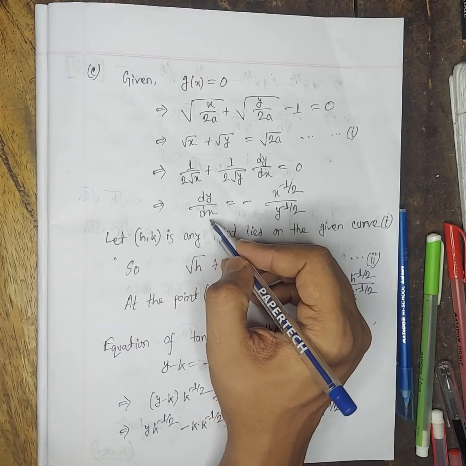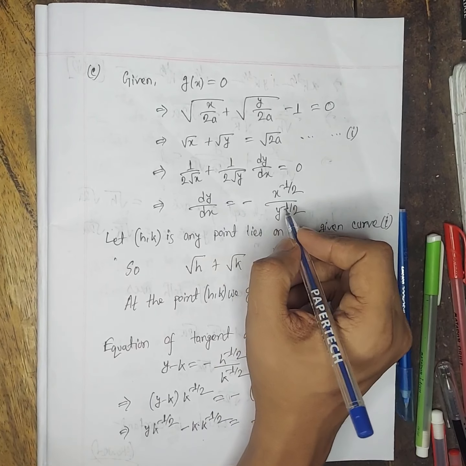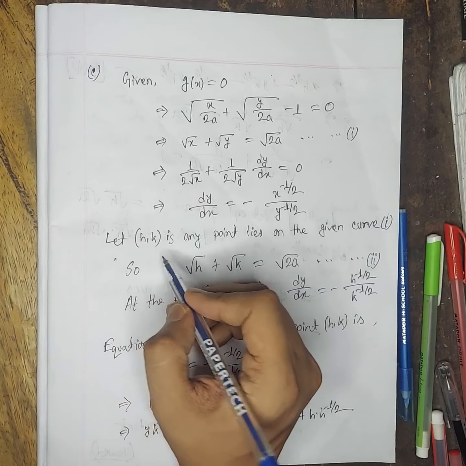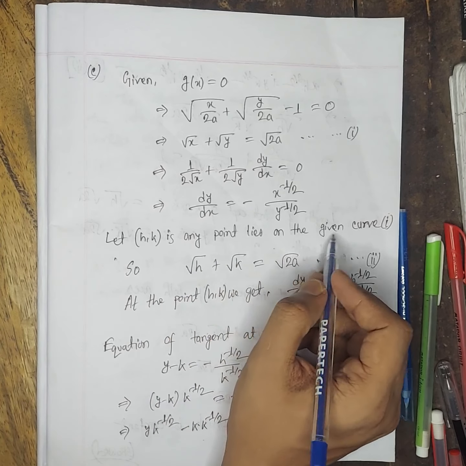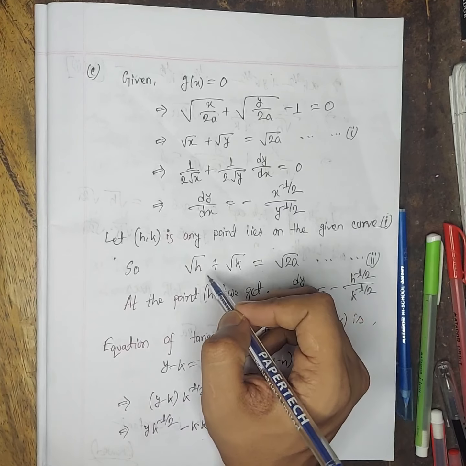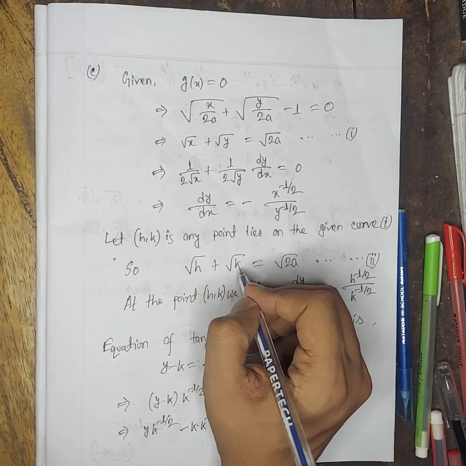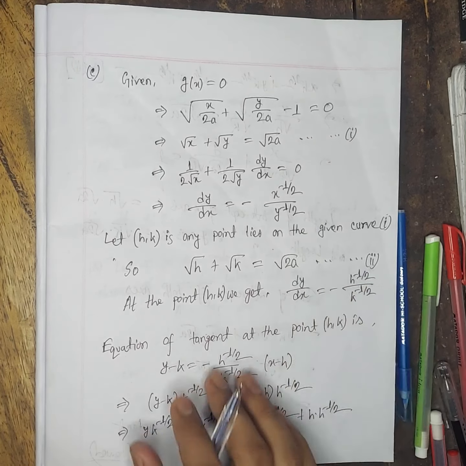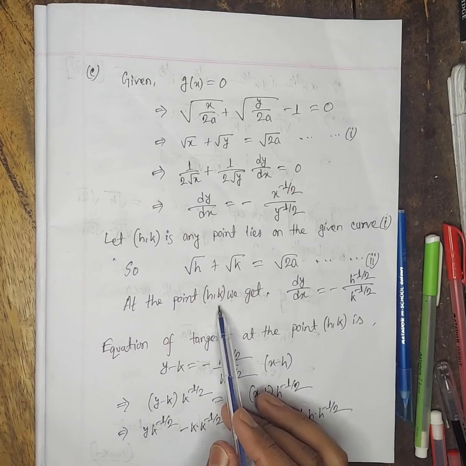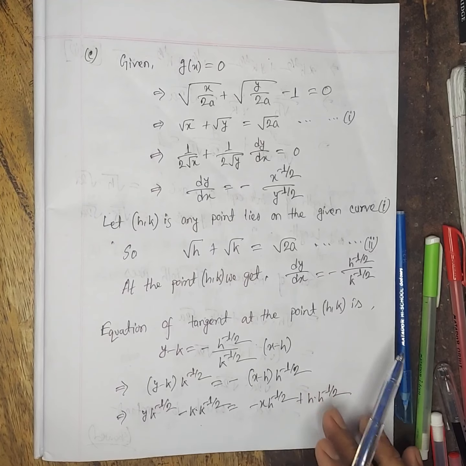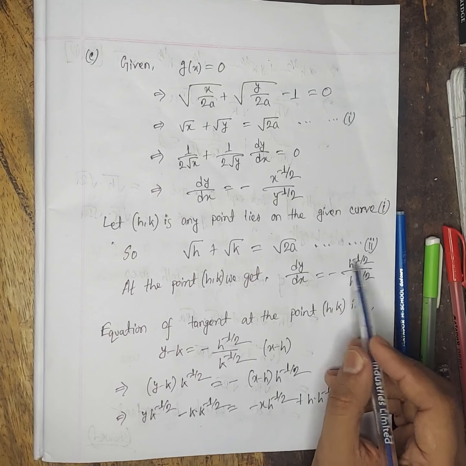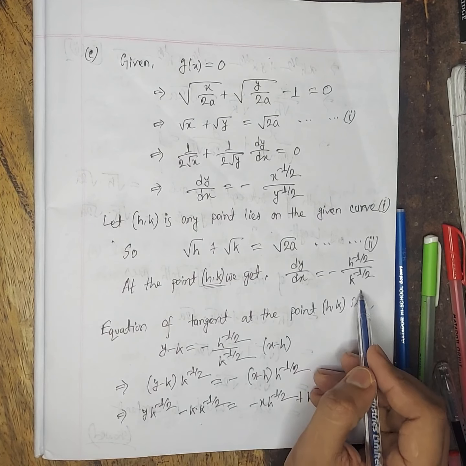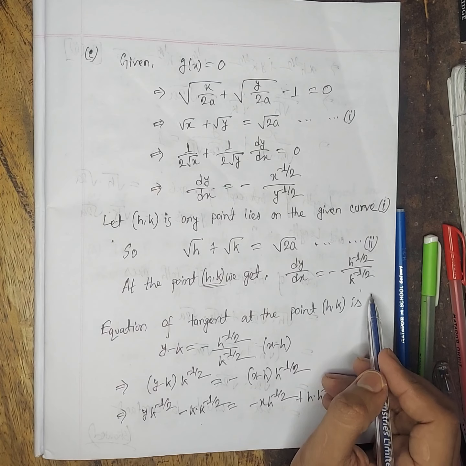From here we get dy by dx is equal to minus x to the power minus half divided by y to the power minus half. If h, k is any point on the given curve 1, then we get root over h plus root over k is equal to root over 2a. This is equation 2. At the point h, k, the value of dy by dx is this value.